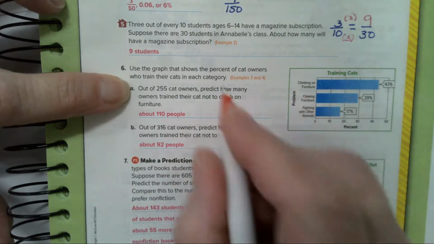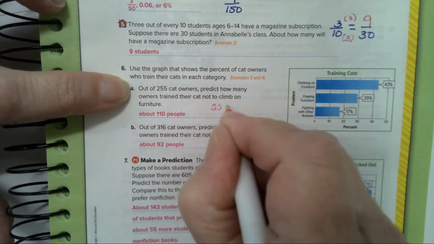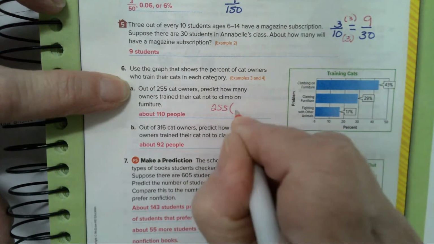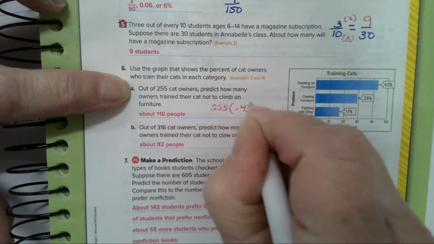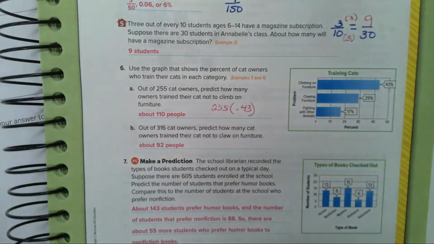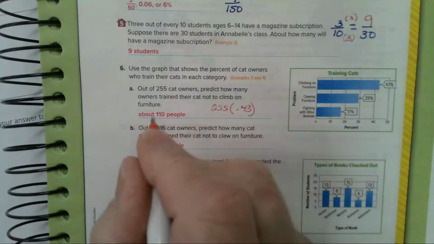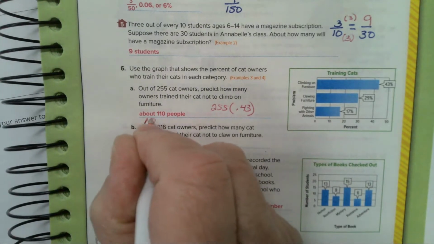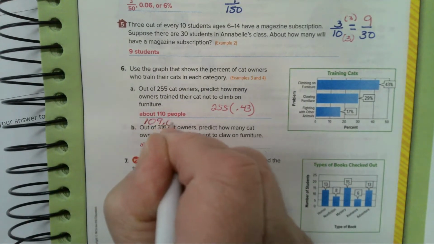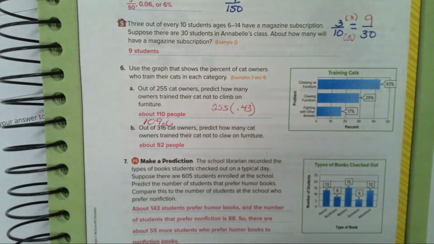So you're going to take 255 times 0.43. And when you multiply that, you get 109.6, and they rounded it up to 110 people.